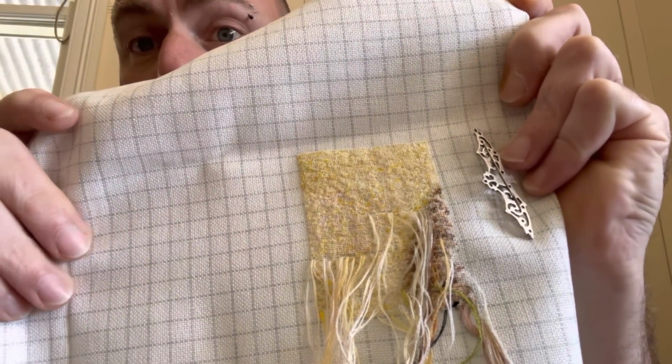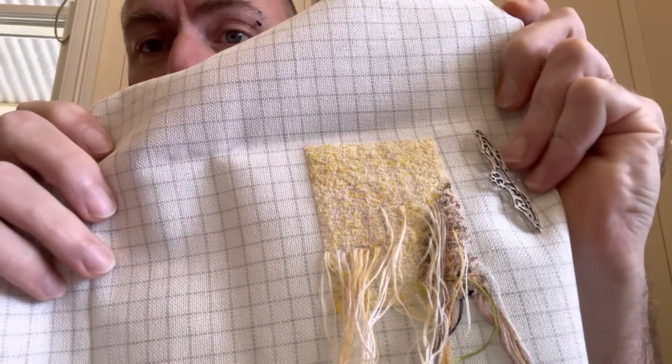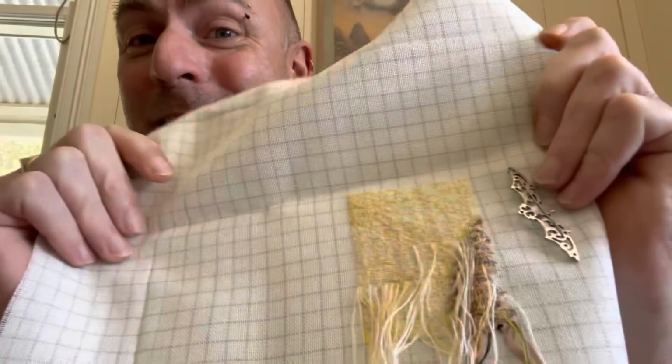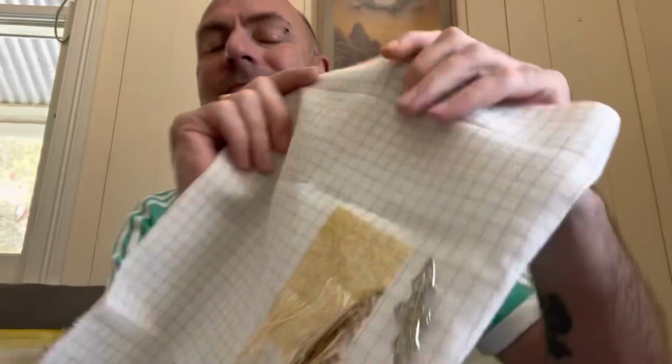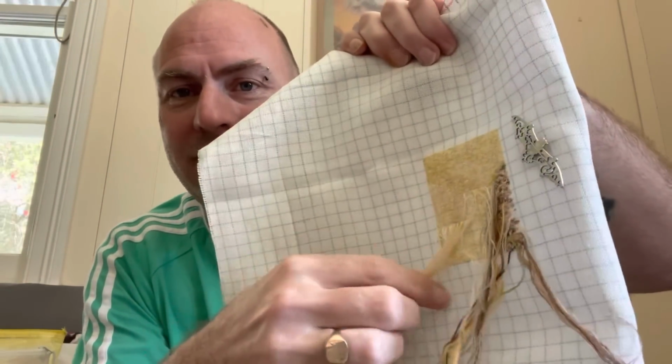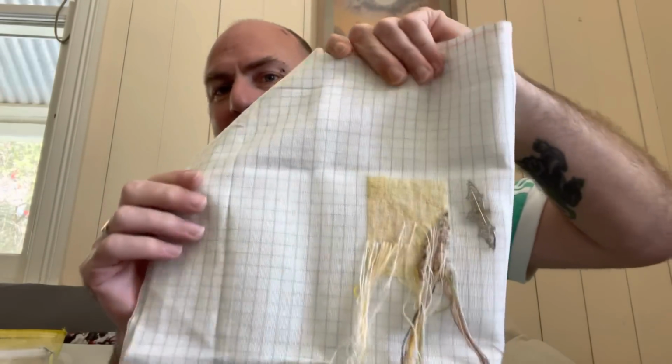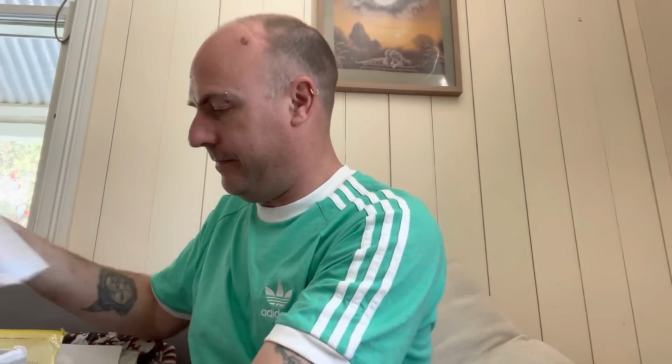So this one I'm going to bring out again this week as well, because I want to get this page finished on this one. I will get this page finished if it kills me. So yeah, excuse all the dark threads, but we're getting there slowly. So that's that one.